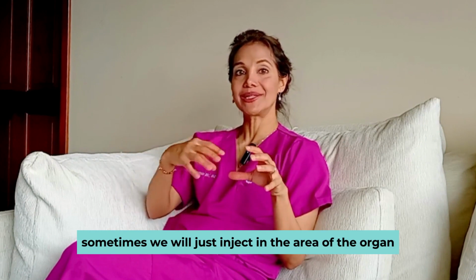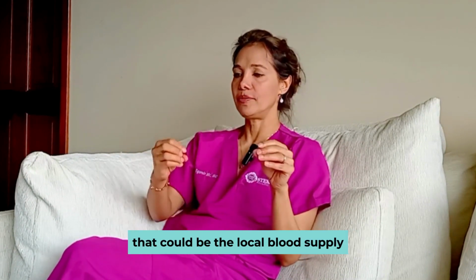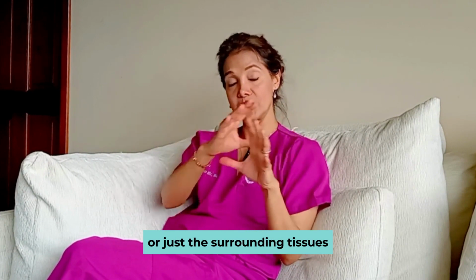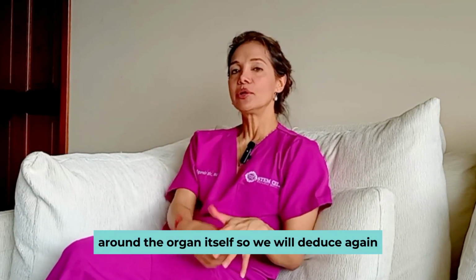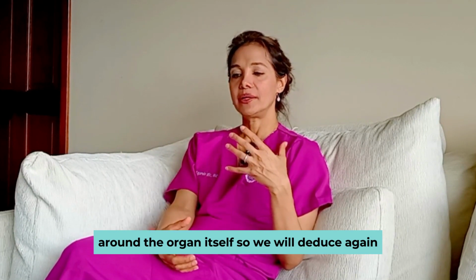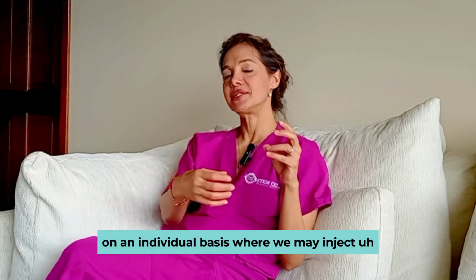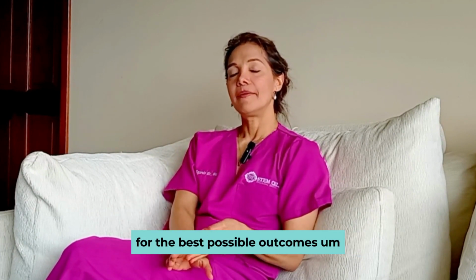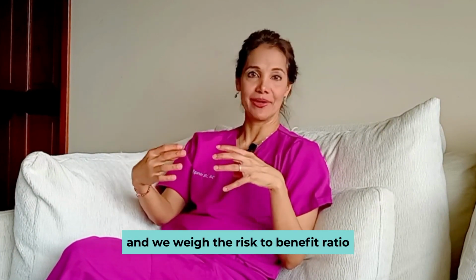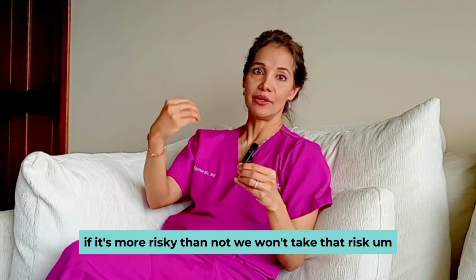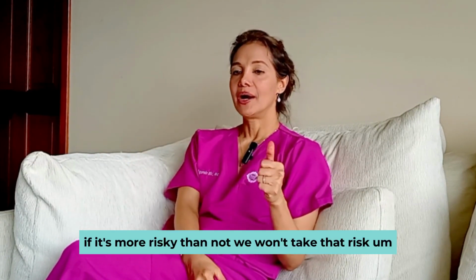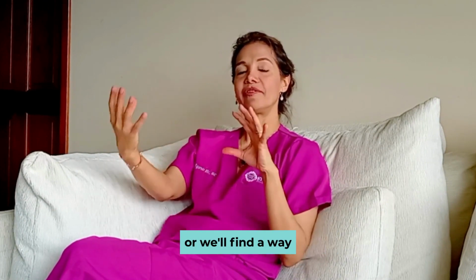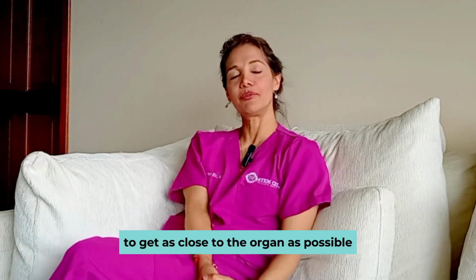Sometimes we'll just inject in the area of the organ. That could be the local blood supply or just the surrounding tissues around the organ itself. So we will deduce, again, on an individual basis, where we may inject for the best possible outcomes. And we weigh the risk to benefit ratio. So if it's more risky than not, we won't take that risk. If the benefits outweigh the risk, then absolutely we will do it, or we'll find a way to get as close to the organ as possible.